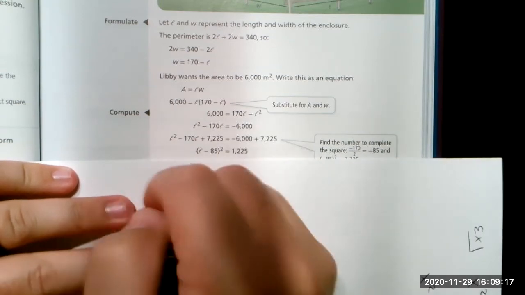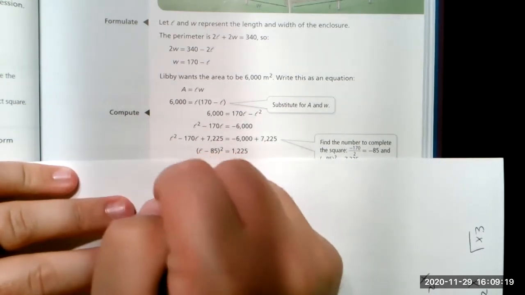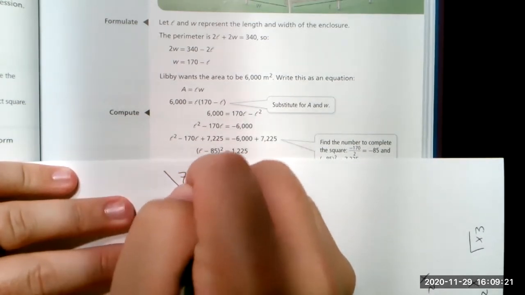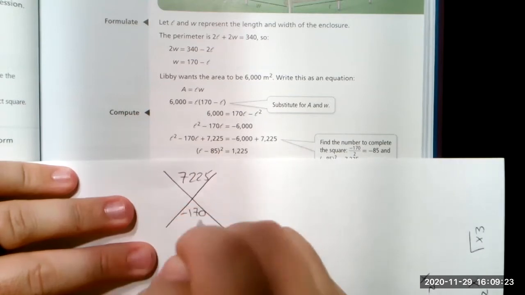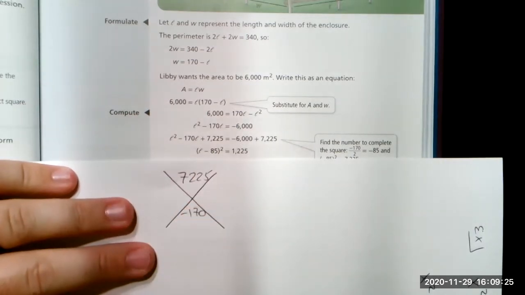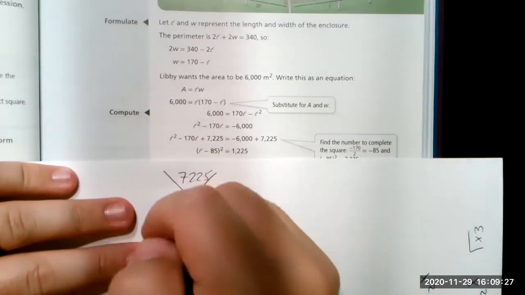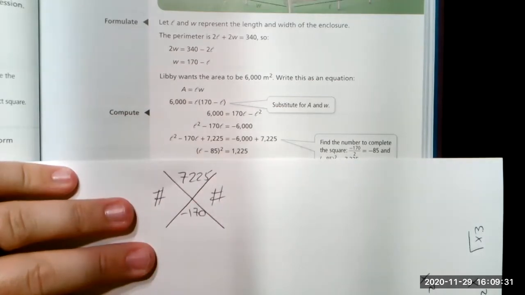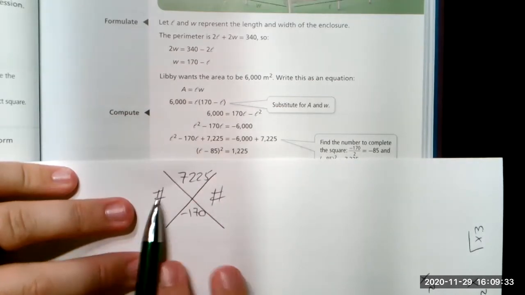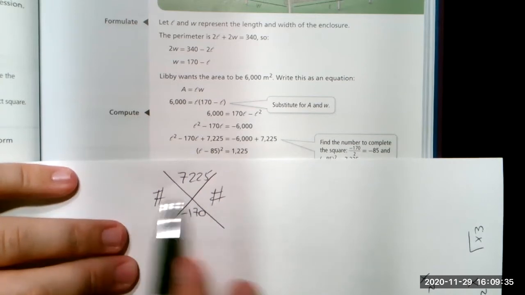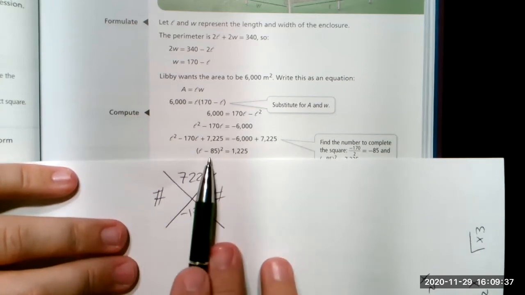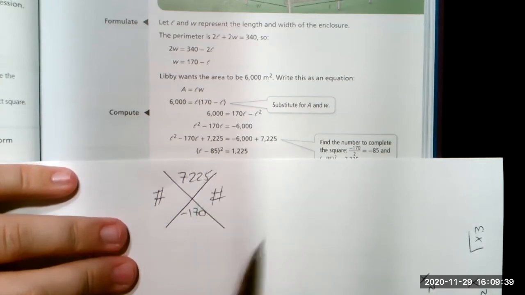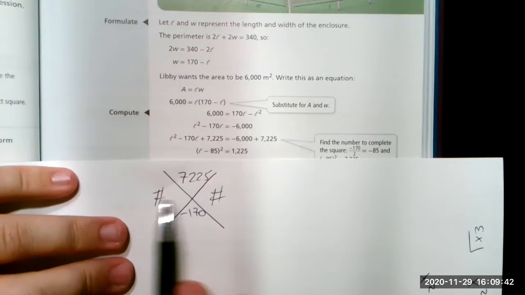They're skipping a little bit of a step here, but they're factoring it. So again, this would be that step where you put A times C at the top, B down below, and come up with 2 numbers. But remember, this is completing the square, so these 2 numbers have to be the same exact number. If this is 12, this is 12. If this is 37, this is 37. In this case, it's 85.